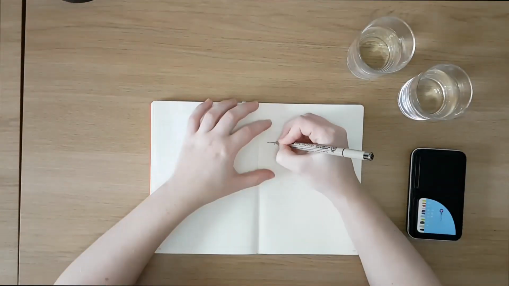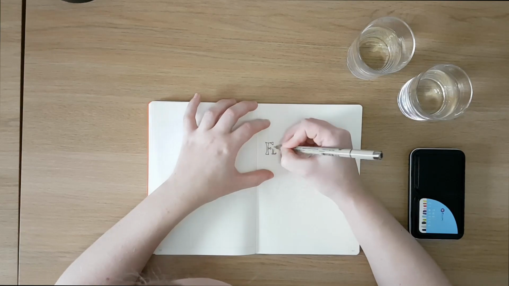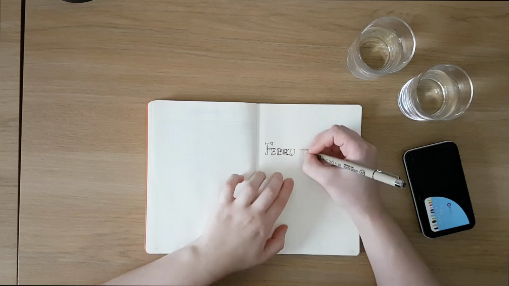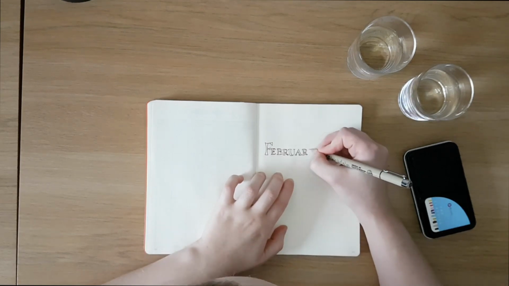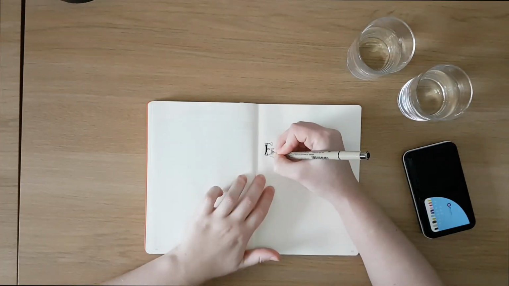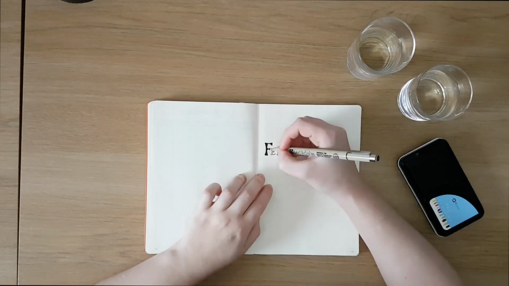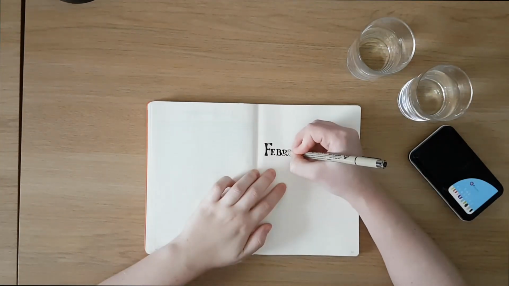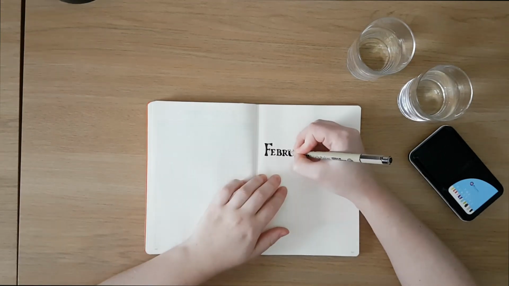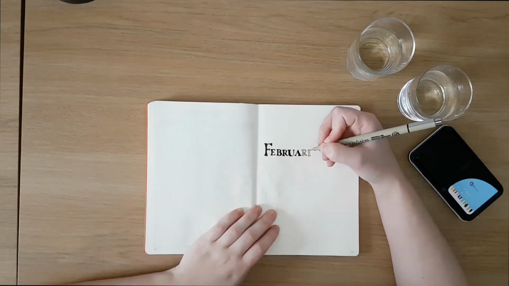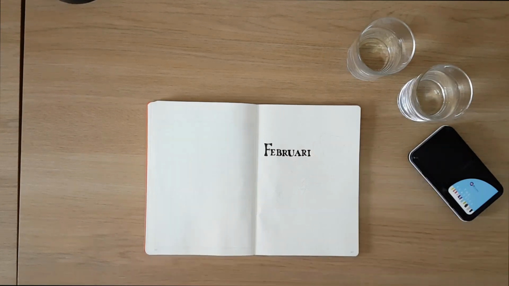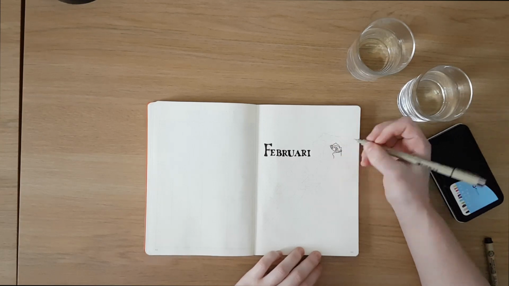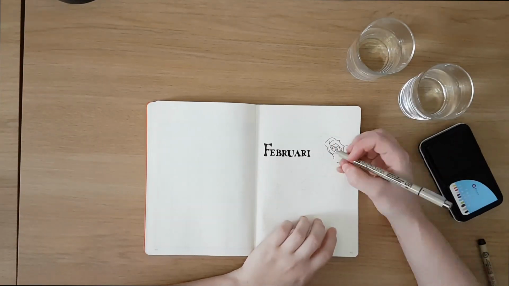So here I'm setting up the cover page for February. As you will see in a little bit, I have chosen the theme of Phantom of the Opera. And why I thought of the theme is partly because for the last couple of months I have chosen literature themes, like Narnia or Alice in Wonderland, and I also had Gothic literature during the Halloween season.